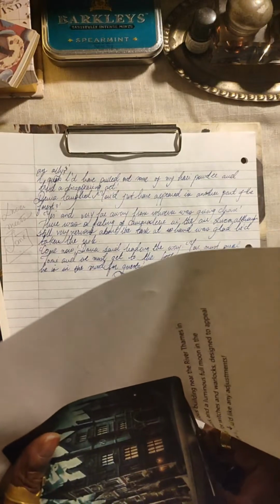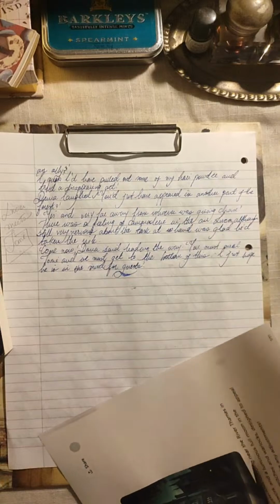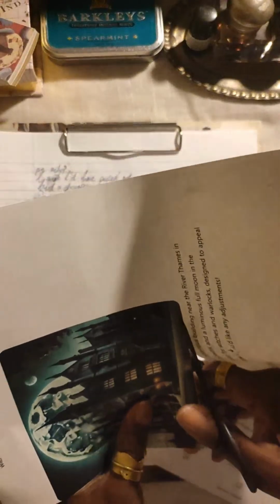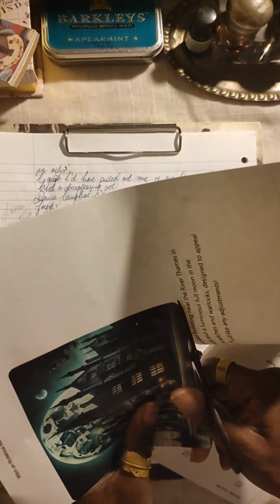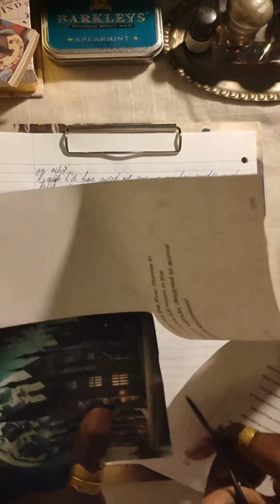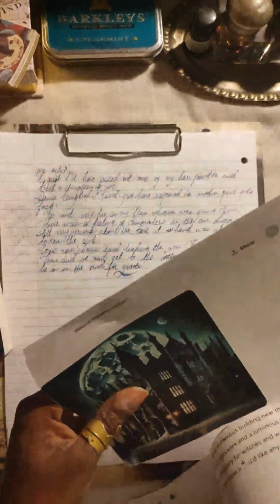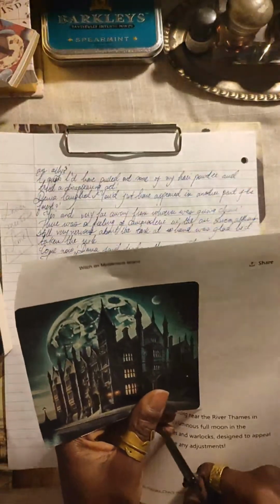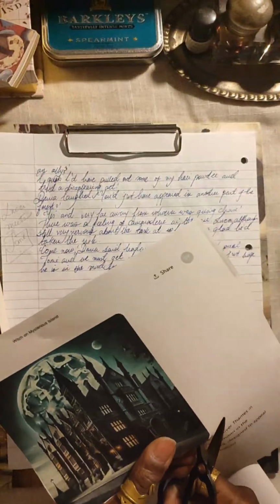I'm trying to cut this with the most. So I thought I would start using depictions of images from the book, like what my inspiration kind of looks like.